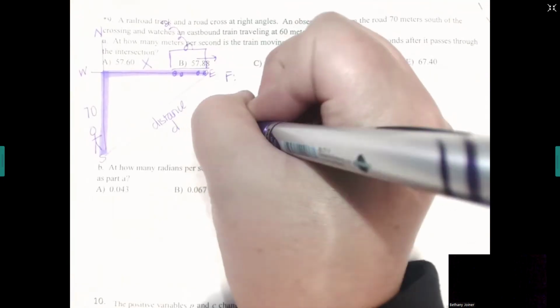Now set up your find, given, when. I want you to just label what you can. Then we'll do the rest together, but read through it real quick. We want to know how fast the train is moving away from the guy. What letter did we pick for that? X or D?